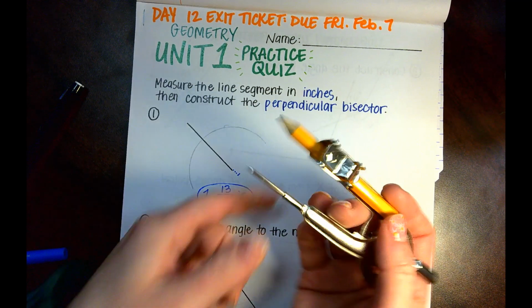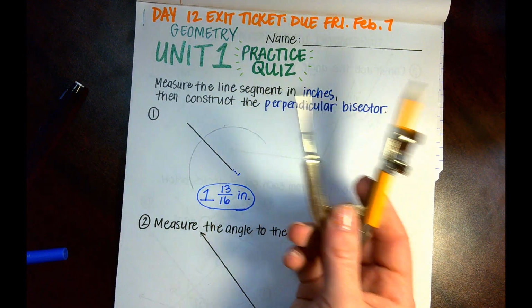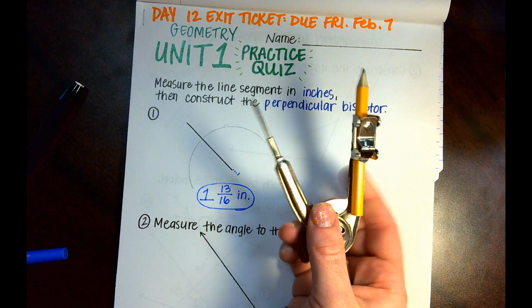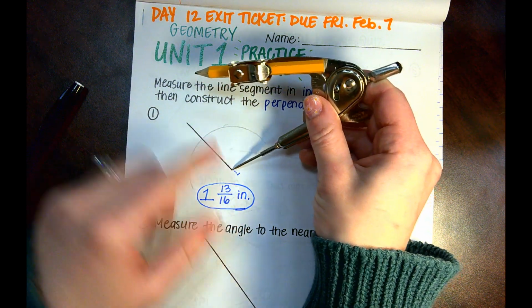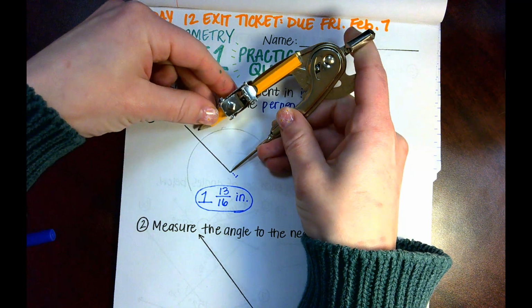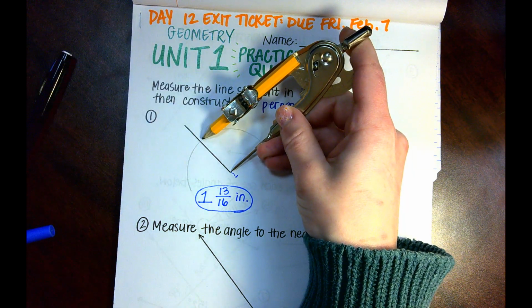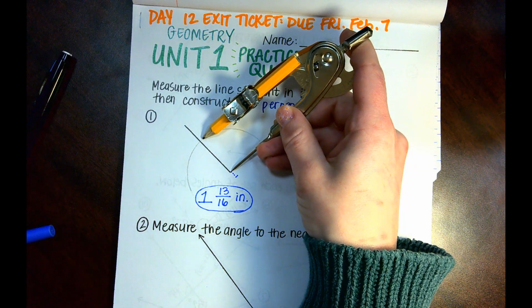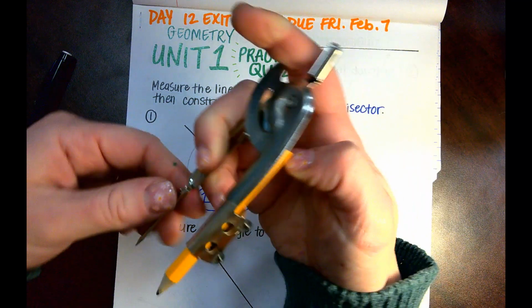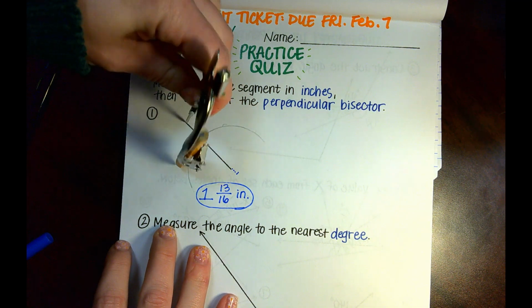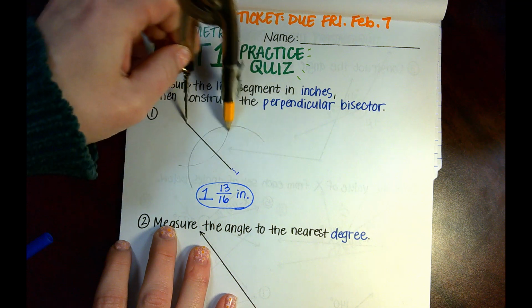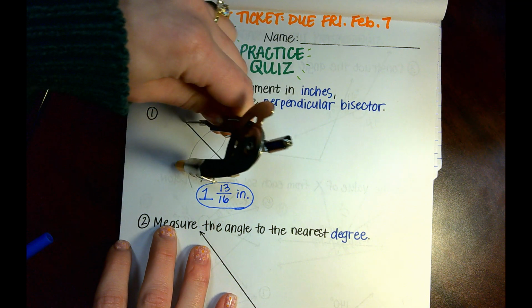So if you think that you've lost your size, like I accidentally bumped it and it opened up too big, just remember, all you gotta do is put it back on that end point and close your compass until it's touching the first arc you made. Now I know I'm at the right measurement. So I'm just gonna flip to the other end point and create another arc.